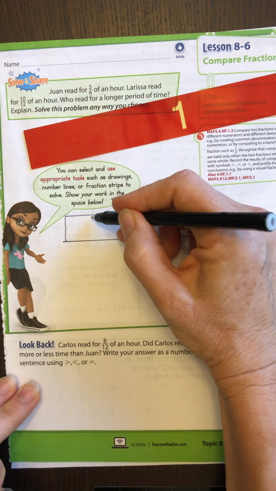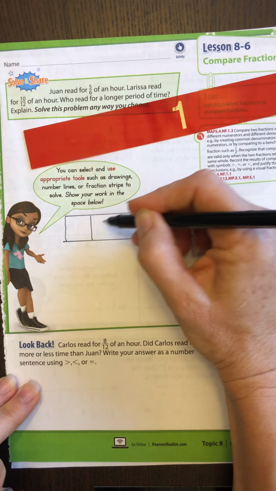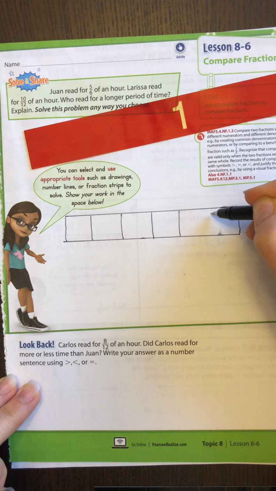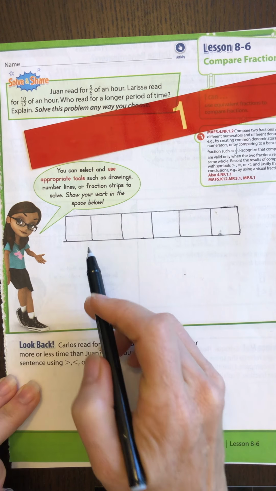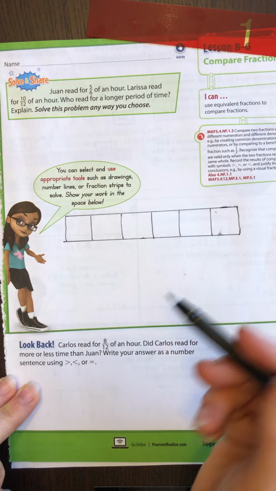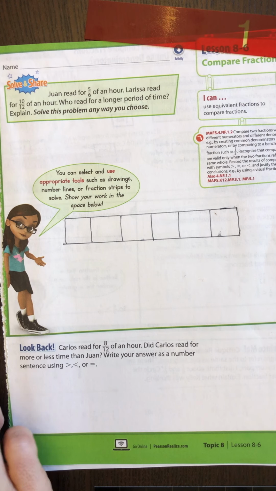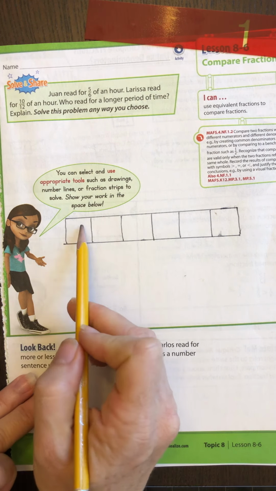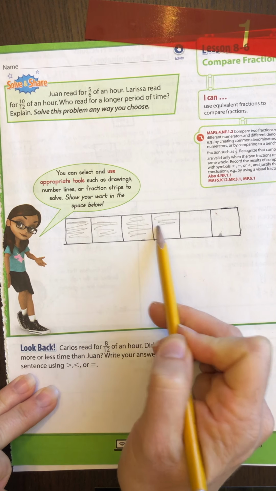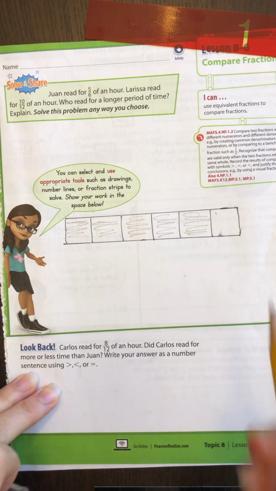I need 6 pieces, so this one has to be divided into 3s. All right, so I have 6 pieces: 1, 2, 3, 4, 5, 6, and we're talking about 5 of those. 1, 2, 3, 4, 5. So I've represented 5/6.